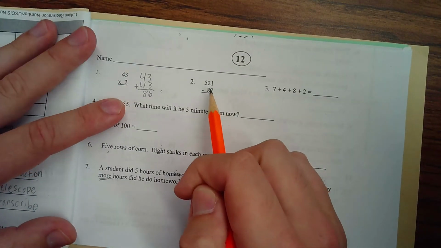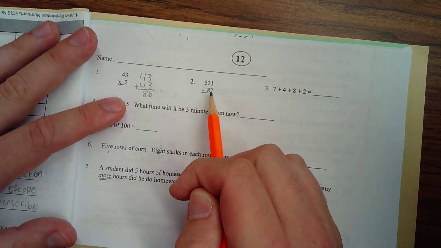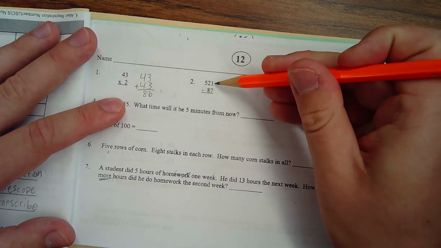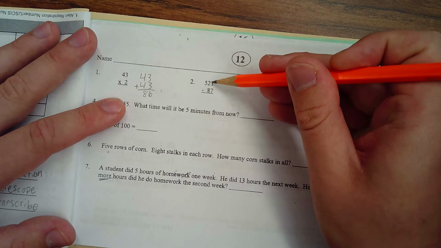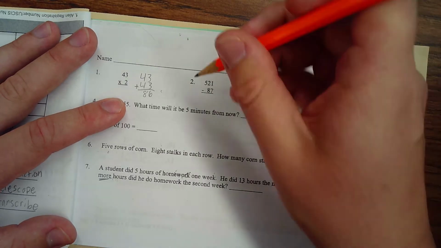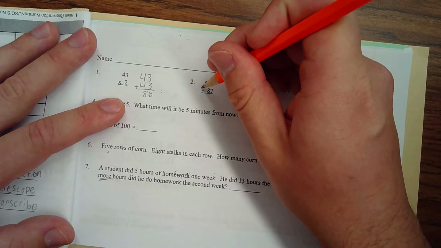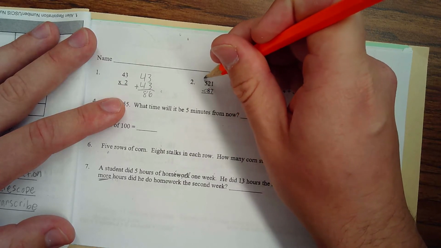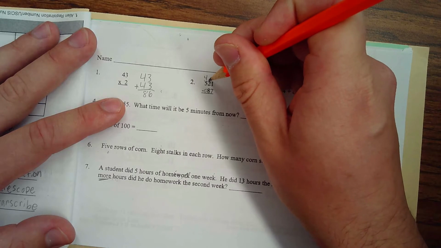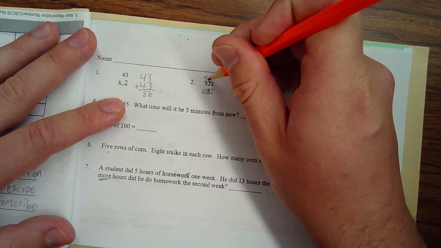Okay, so subtraction. 521 minus 87. Can we subtract 7 from 1? No, we cannot. Let's look over to the neighbor. Can we subtract 8 from 2? No, we cannot. Let's look over here to the 5. 5, can you subtract 5 from 0? Remember, we got to think of that 0 there. Yes, we can. So we're going to borrow from him. So that 5 is going to become a 4. That 2 is going to become a 12.